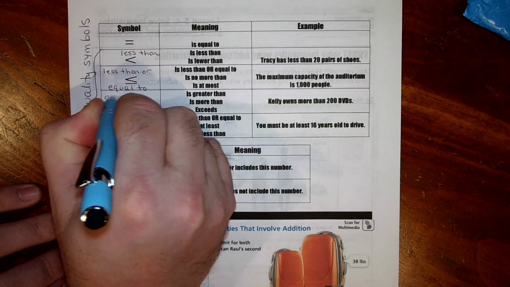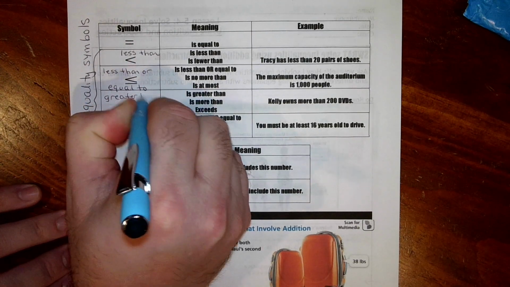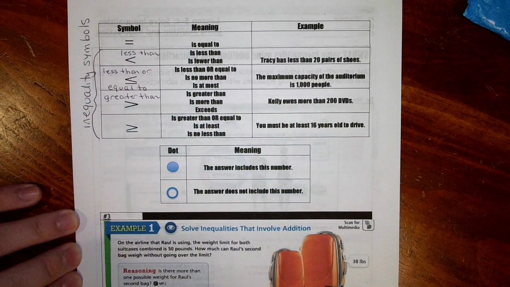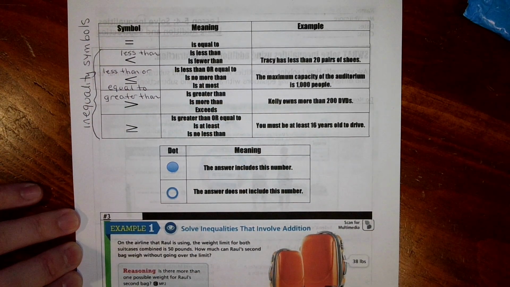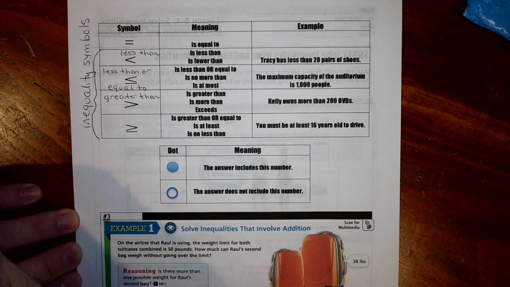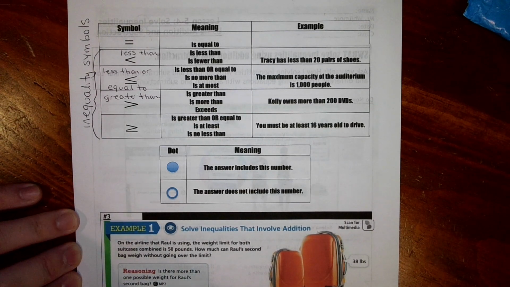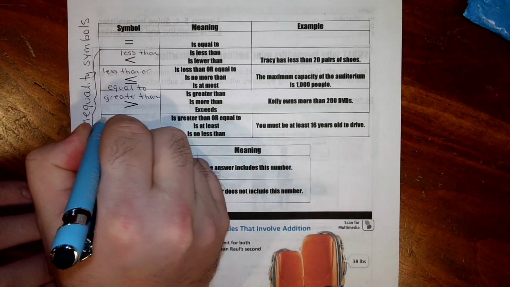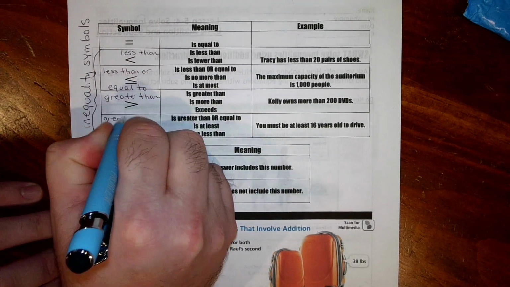This is the greater than symbol. So that means it's greater than, or it's more than, or it exceeds. So that means that it's greater than that amount, or it exceeds that amount. It's not equal to that amount, or it's not less than that amount. So Kelly owns more than 200 DVDs. That means that the amount of DVDs she owns is more than 200. It's not equal to 200. It's not equal or less than 200. And this is the greater than or equal to symbol.